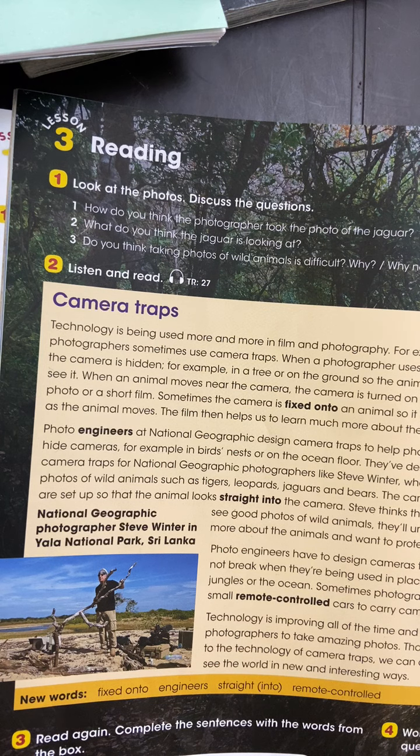The last one, remote controlled, managed by a device. The device is the remote. All of us know remotes. We use them in our daily lives. For example, we can use the remote to control the TV, or we can use remotes to control the air conditioners and other devices. So they used remotes to control cars, to carry the cameras.